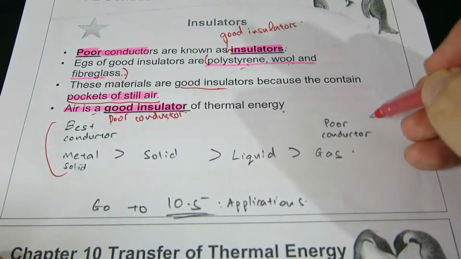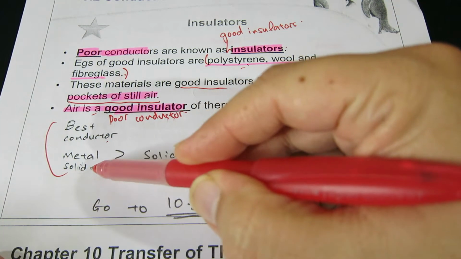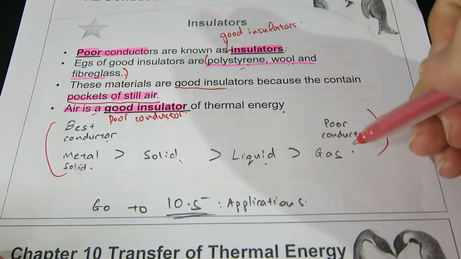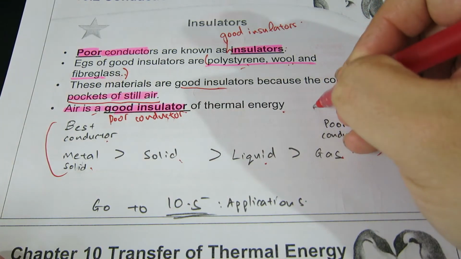So just to summarize, the best conductors are metals, then solids, followed by liquids, followed by gases. Poor conductors are also called insulators.